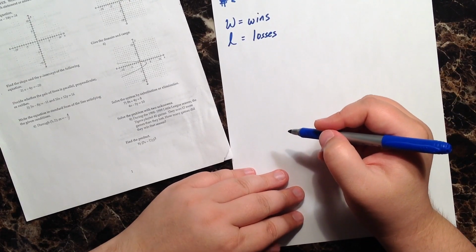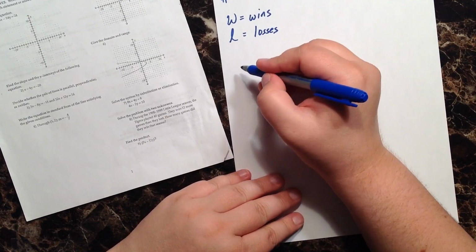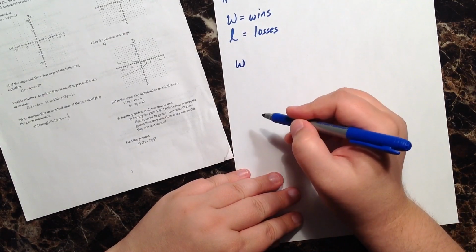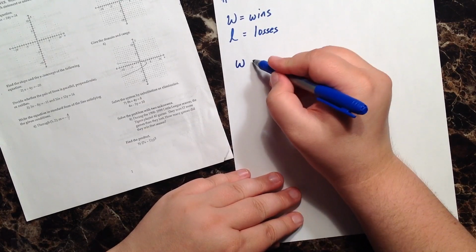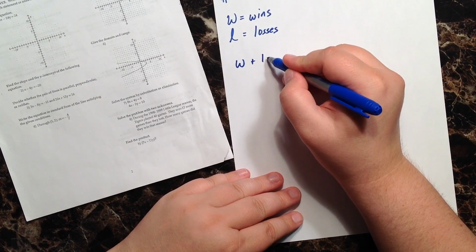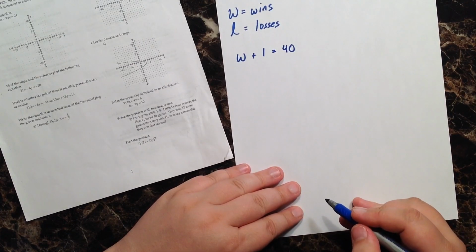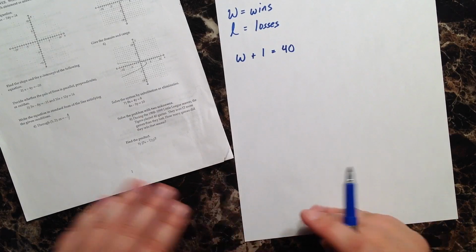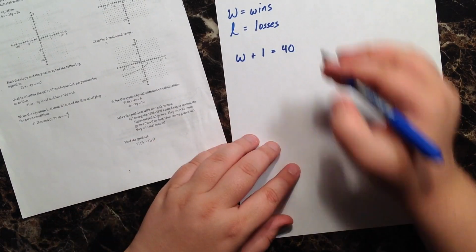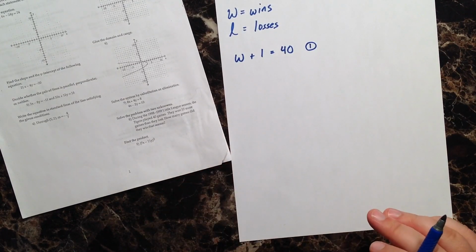And since there's no such thing as a tie, and they played 40 games total, all of the games they won plus the number of games they lost is going to equal 40. And that makes sense, right? So this is going to be equation number 1 out of 2.